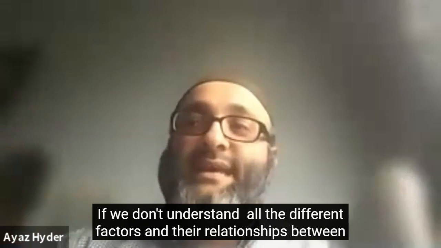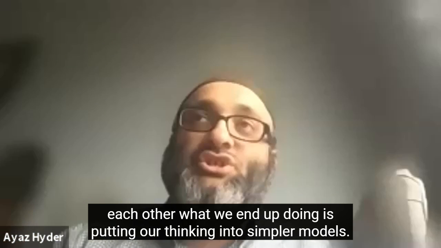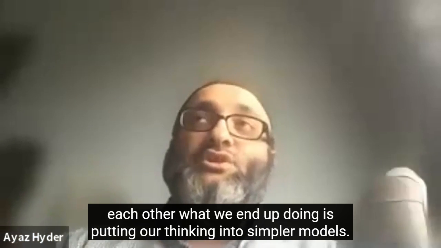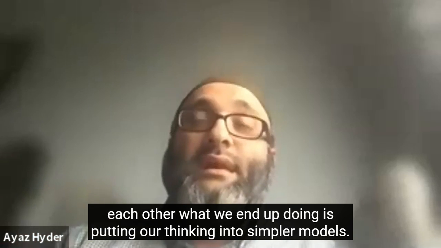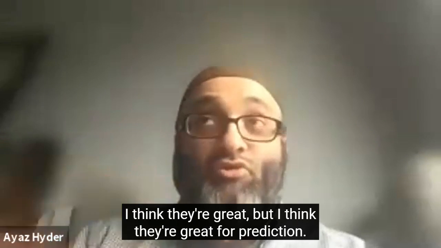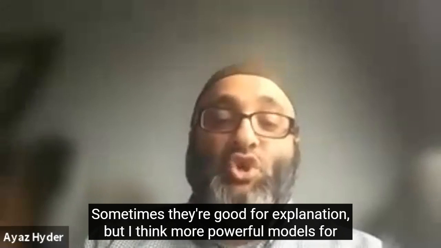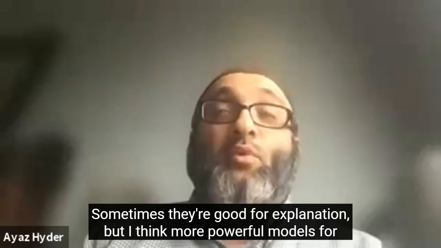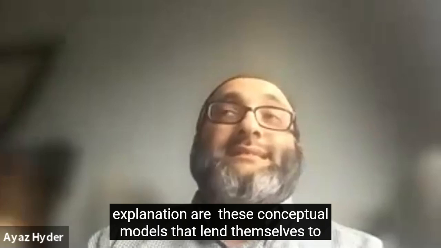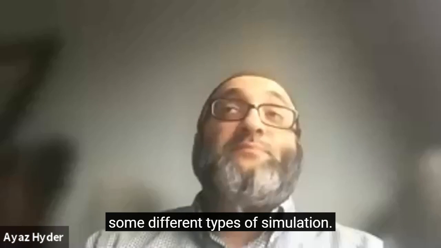If we don't understand all the different factors and their relationships between each other, what we end up doing is putting our thinking into simpler models. And this is not a riff on statistical models. I think they're great, but I think they're great for prediction. Sometimes they're good for explanation, but I think more powerful models for explanation are these conceptual models that lend themselves to some different types of simulation.